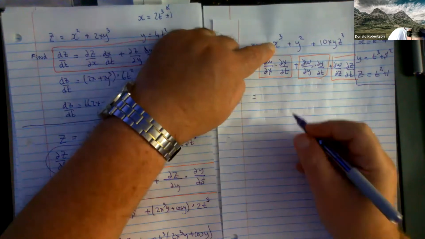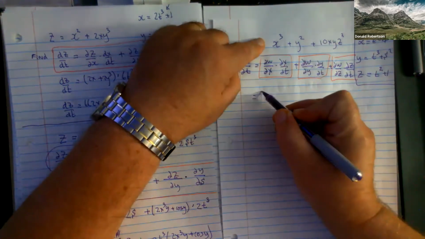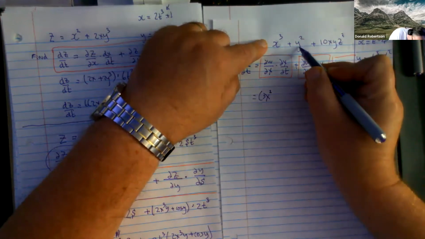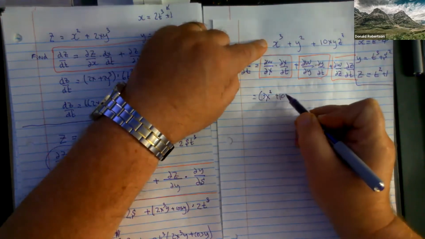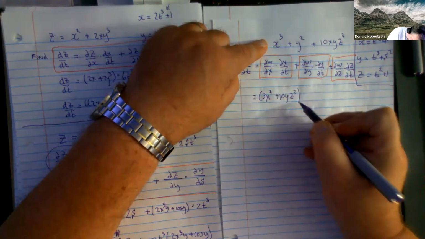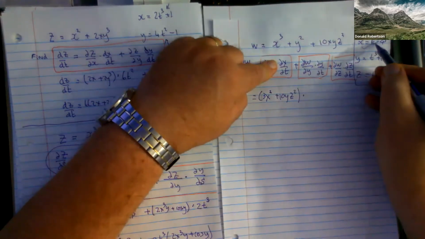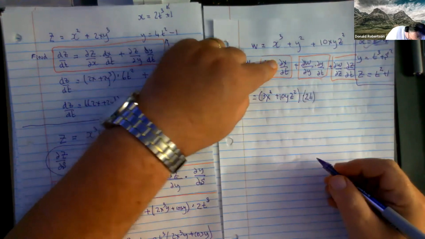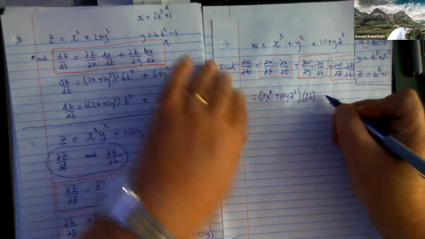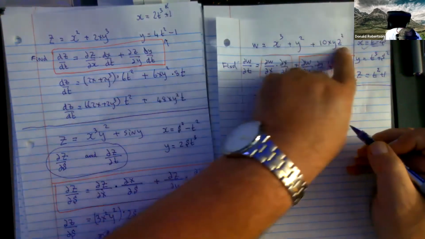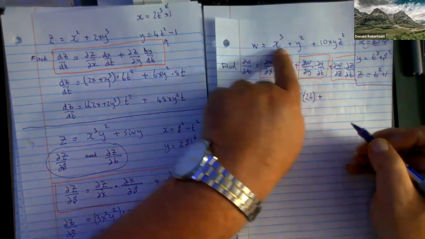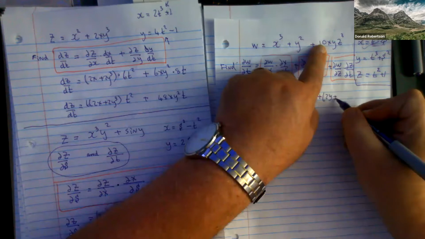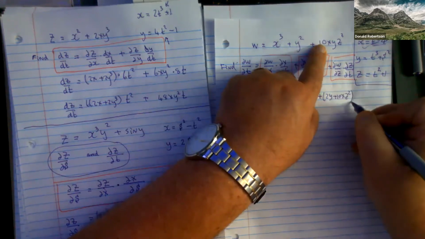Right, back to this guy then. If you differentiate this function with respect to x, you will get 3x squared from this piece, 0 from here, and 10yz squared. Then you do dx by dt, and if you differentiate this with t, you get 2t out of it. Second one, well, I don't know if I've got enough room, but I'll try. This guy, with respect to y, you get nothing out of that, 2y out of this, and 10xz squared out of that.